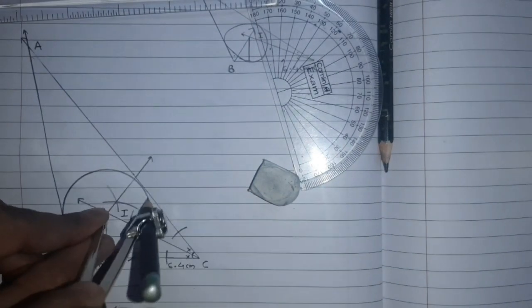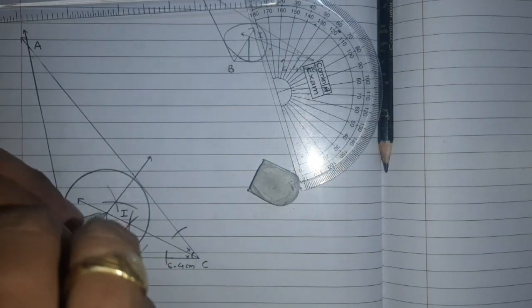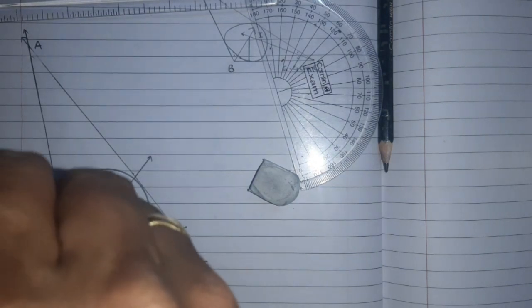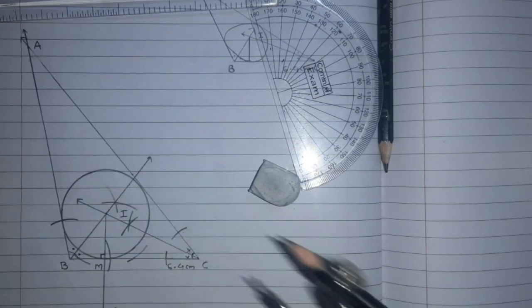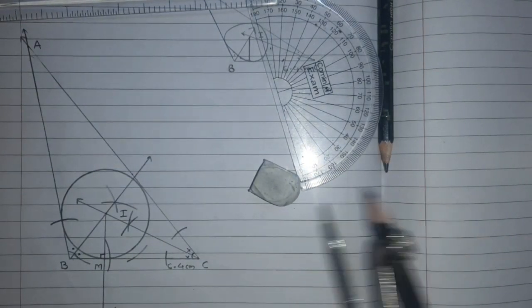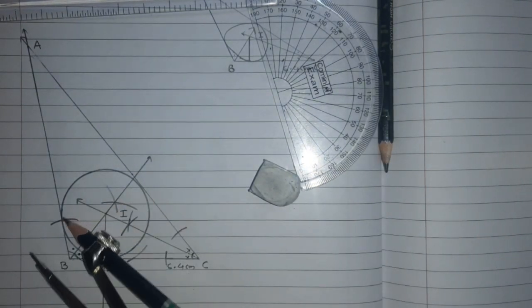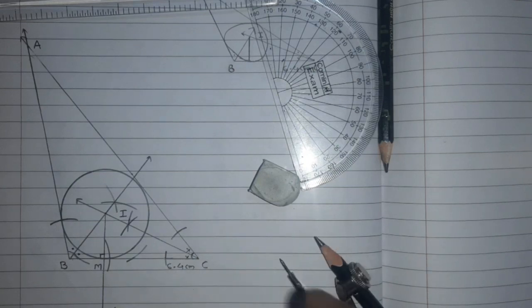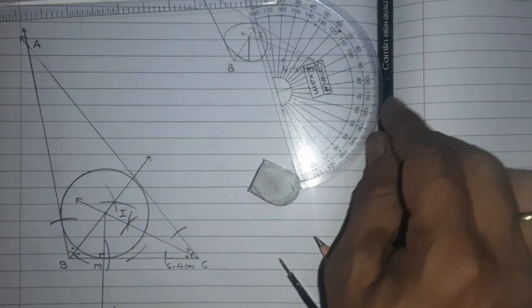Dear student, this is the incircle we completed. The circle which touches the three sides of a triangle is called the incircle.